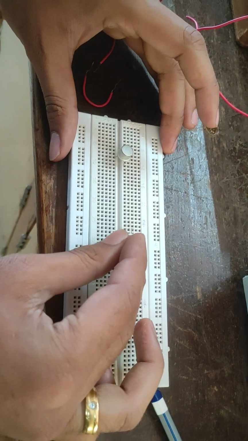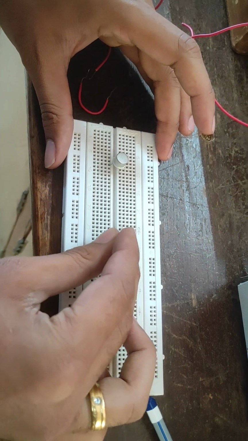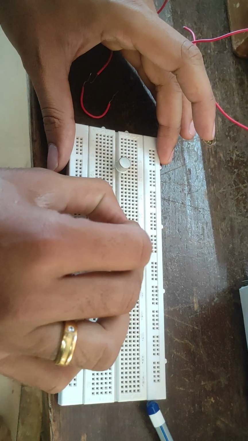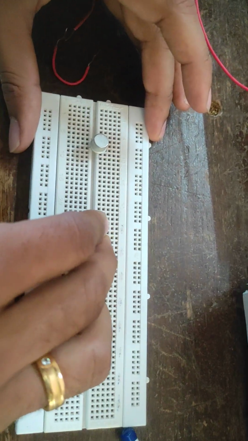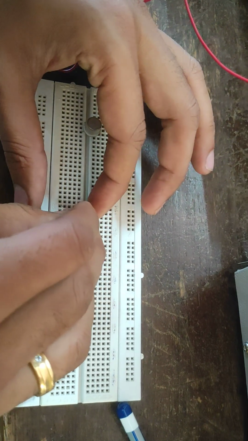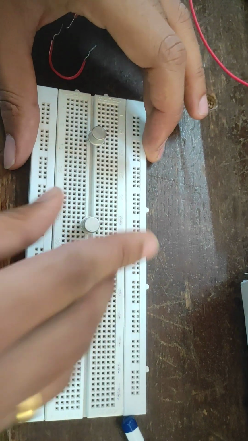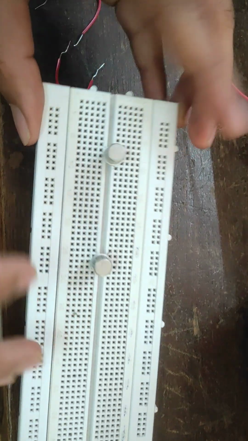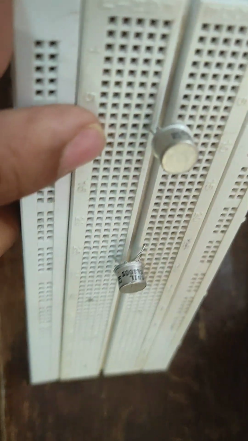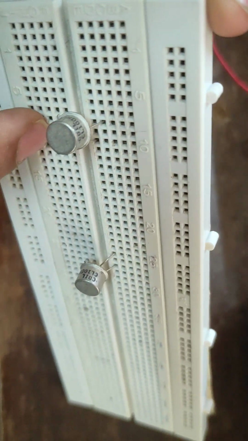Right now I am going to insert it in the middle of the breadboard. I have inserted it here, and similarly we have the same type of transistor, the CL100S.